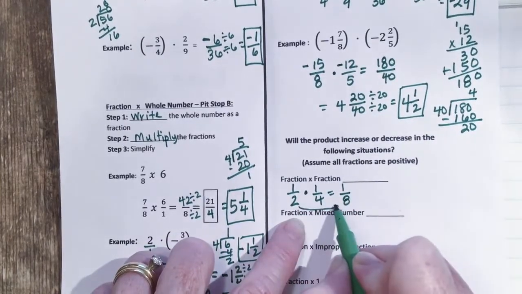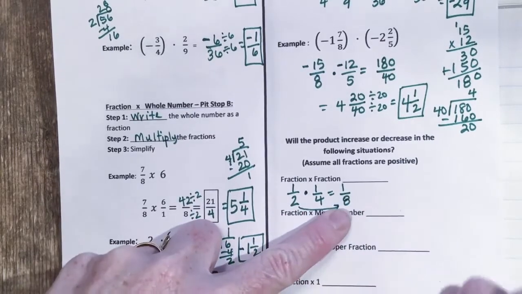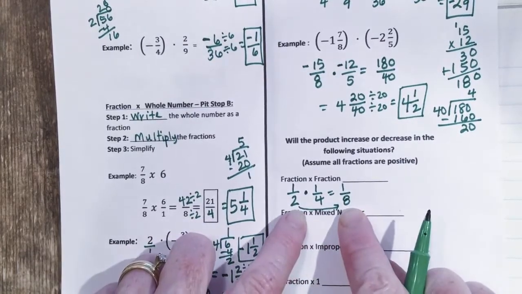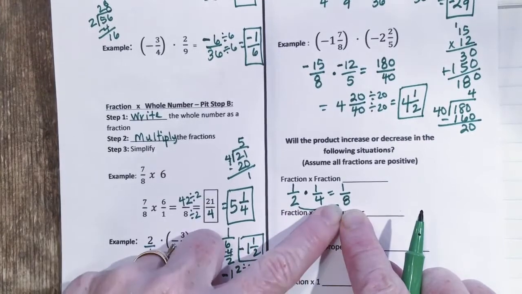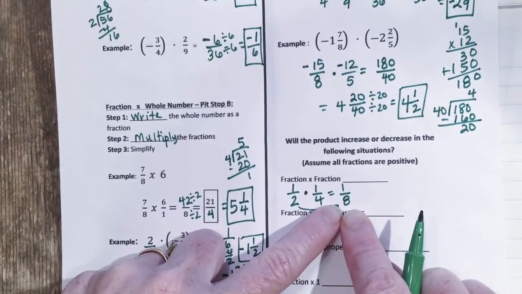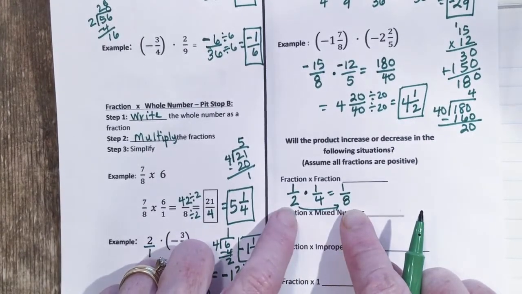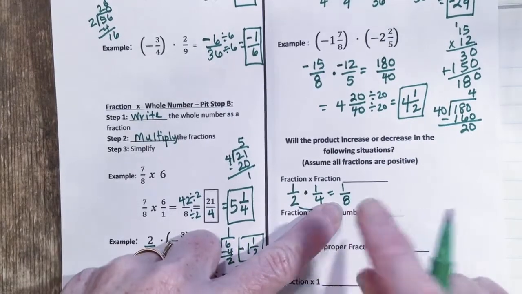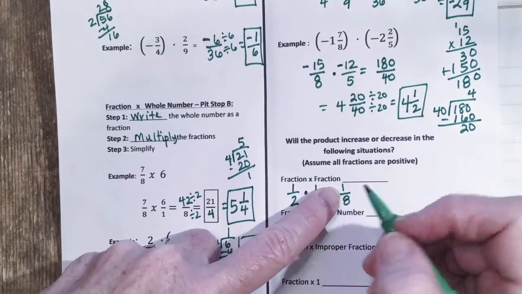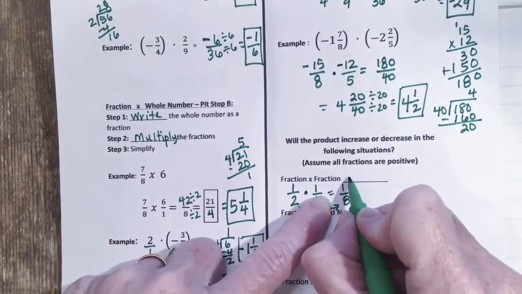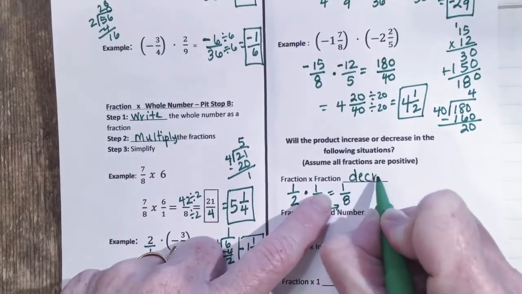So what happened from 1/2 to 1/8? Did it get bigger or smaller or stay the same? Well, it obviously didn't stay the same. 1/2, think about half a dollar or half a sandwich compared to 1/8 of a sandwich. Which is bigger? Well, the 1/2 is bigger. So it went from 1/2 to 1/8. So when you multiply a fraction by something that's a fraction, then the product is going to decrease.